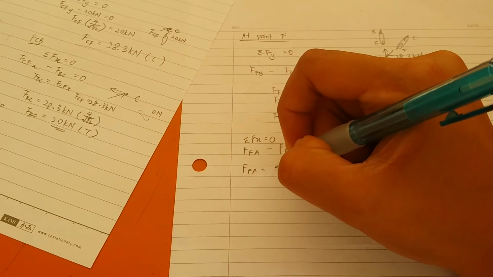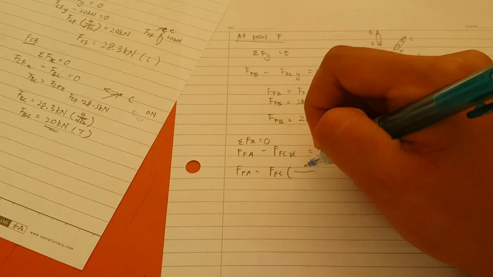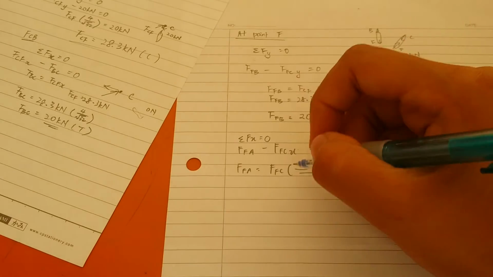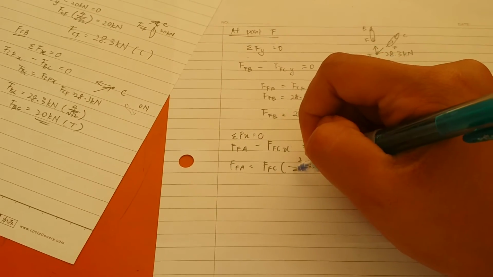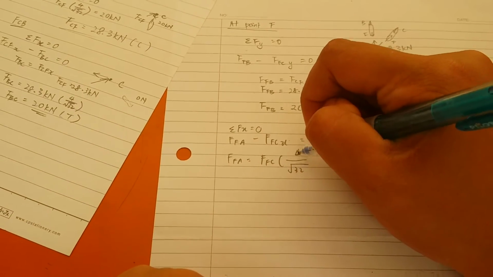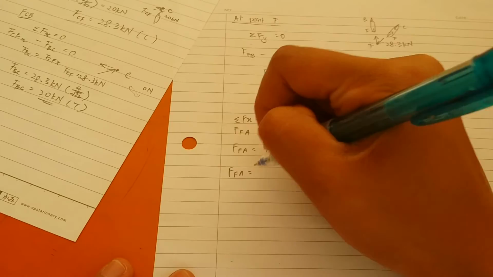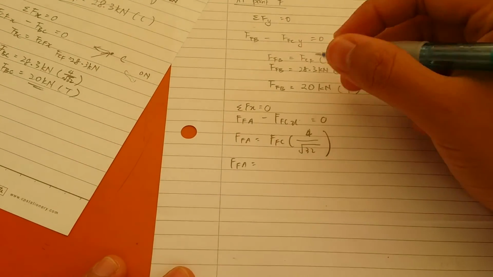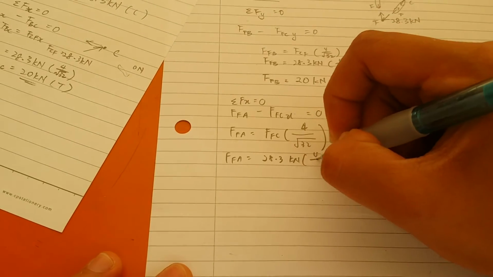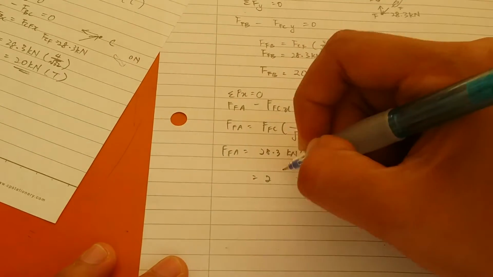FFA equals FFC times 4 over square root 32. Square root 32 is 2 or 4? 4, right? So the answer is almost the same again, 28.3 kilonewton times that, so FFA is 20. 20 again.